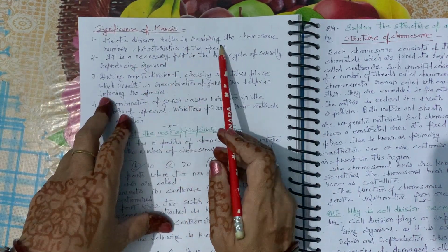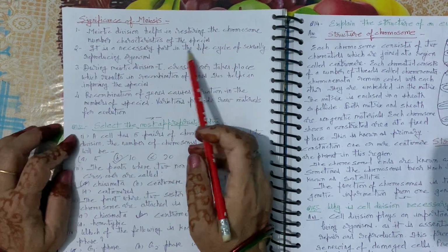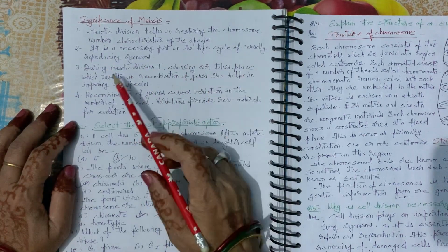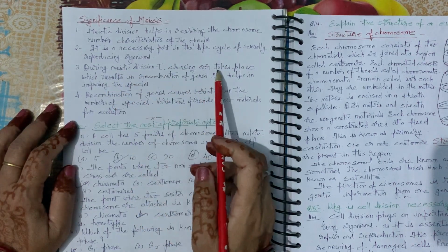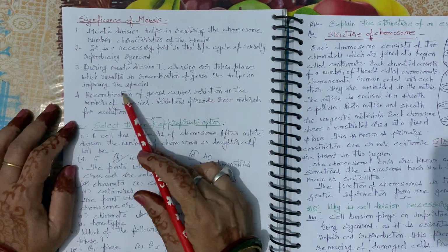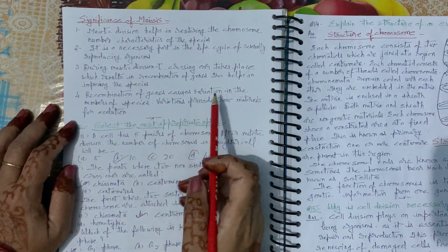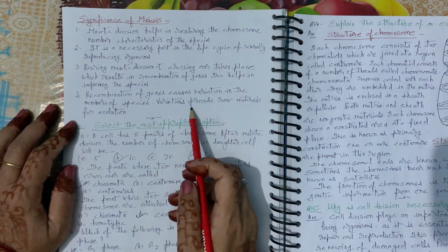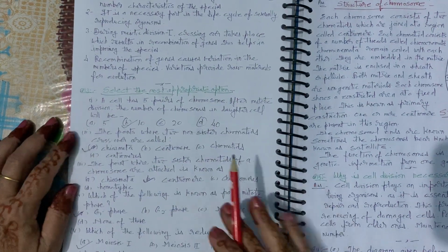Meiotic division helps in restoring the chromosome number, the characteristic of the species. Second, it is a necessary part of the life cycle of sexually reproducing organisms. Third, during meiotic division 1, crossing over takes place, which results in recombination of genes. This helps in improving the species. And the fourth one, recombination of genes causes variation in the members of the species, and variations provide raw materials for evolution.